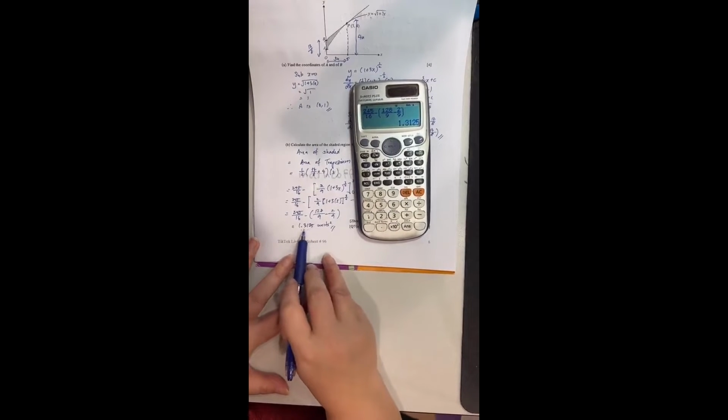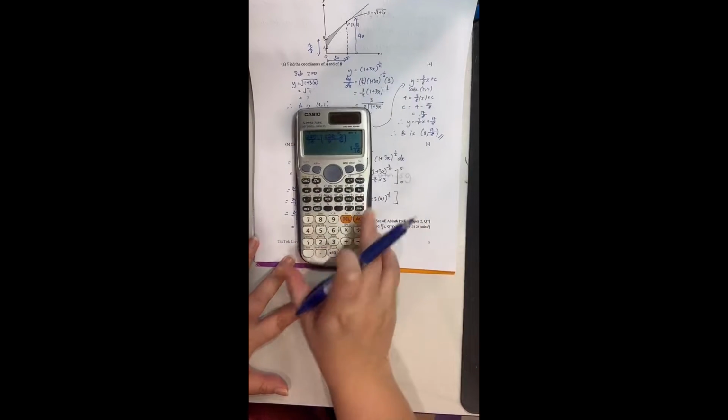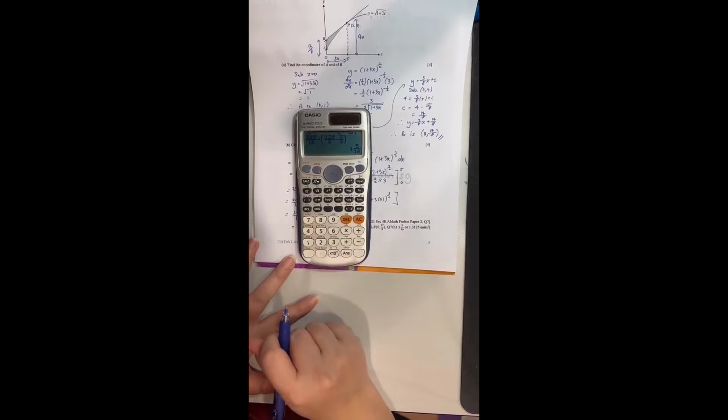Okay, since it's a nice decimal, this is called terminating decimal. That means nice decimal. Just leave it in this form. Okay, even if you want to put it in mixed number, 1 whole 5 over 6, you are also not wrong.